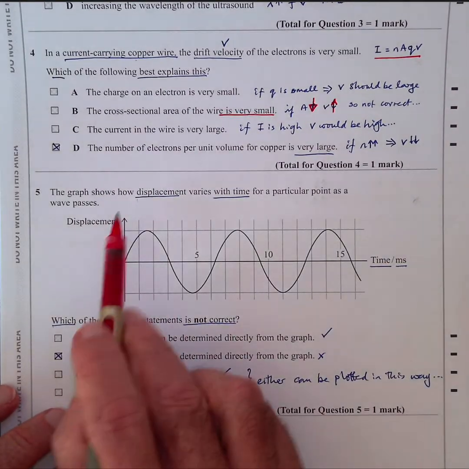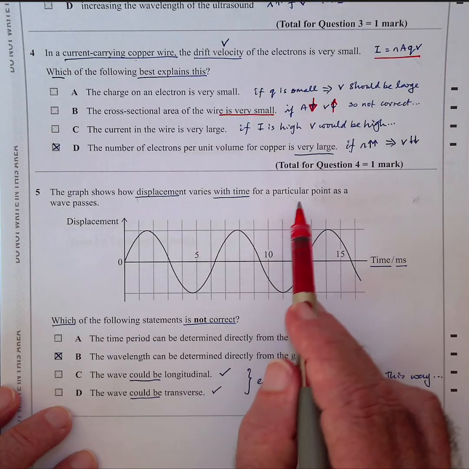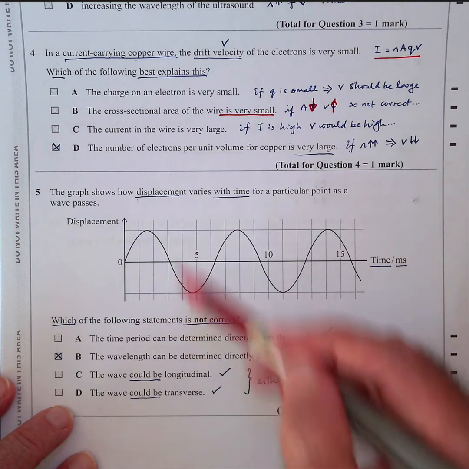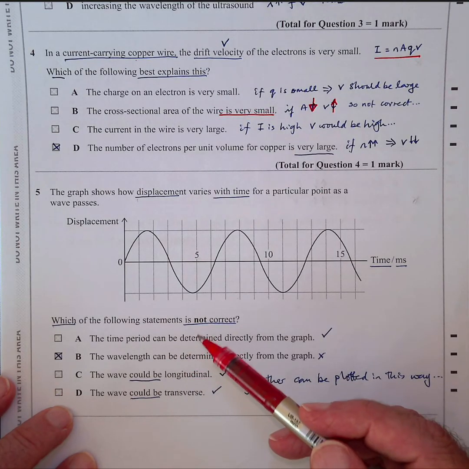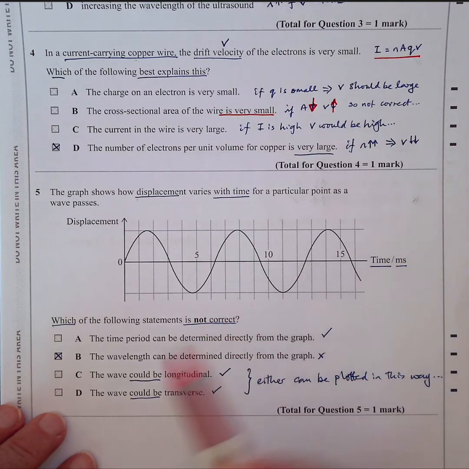current. Okay, question 5. The graph shows displacement varying with time for a particular point as a wave passes. So basically the point goes up and down, just like if you put a duck on water, a rubber duck will go up and down as the waves pass by. Okay, so which of the following statements is not correct?